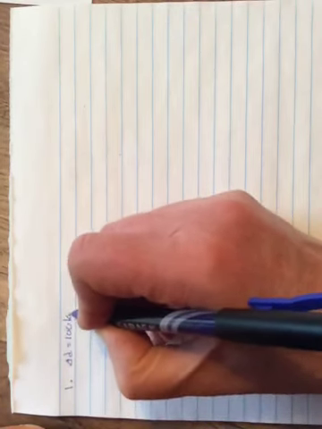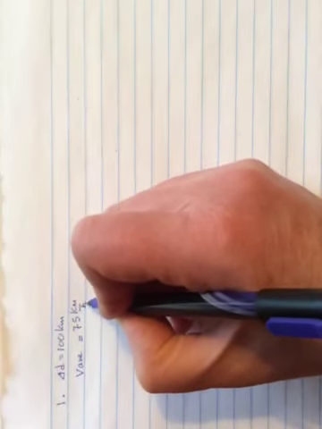So step 1, read the question. Determine the time required for an object to travel a distance of 100 kilometers at a speed of 75 kilometers per hour. So write down the givens. A distance of 100 kilometers, so delta D is equal to 100 kilometers. At a speed of 75 kilometers per hour, so V av is equal to 75 kilometers per hour. And the question wants to know, determine the time.